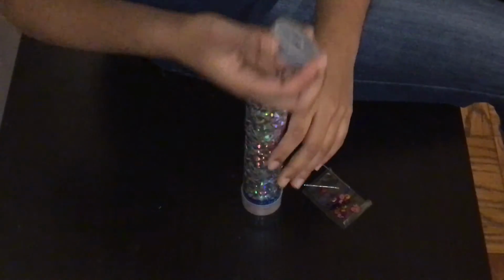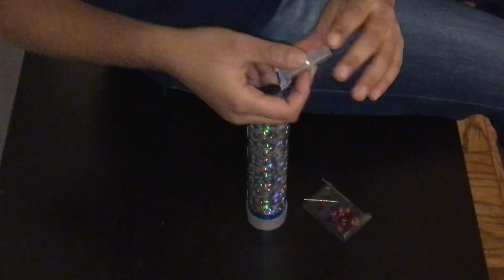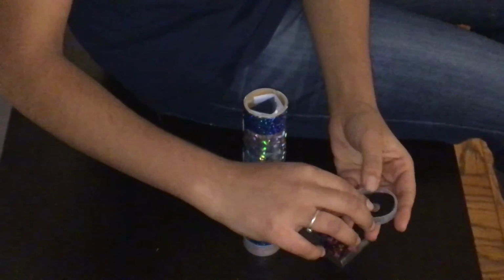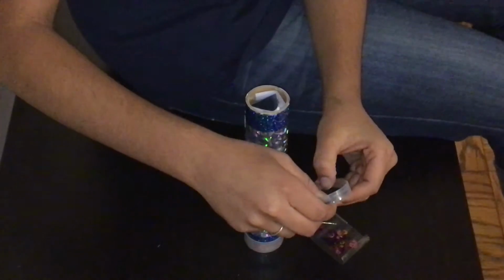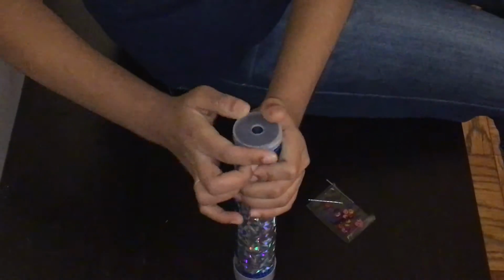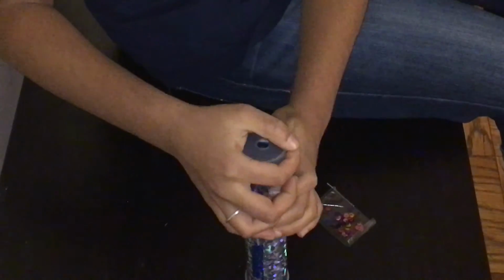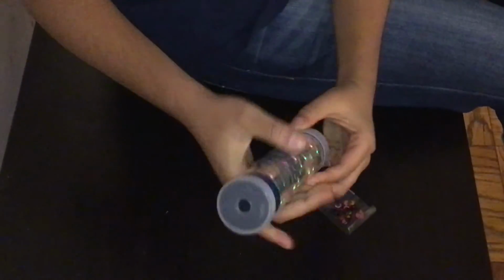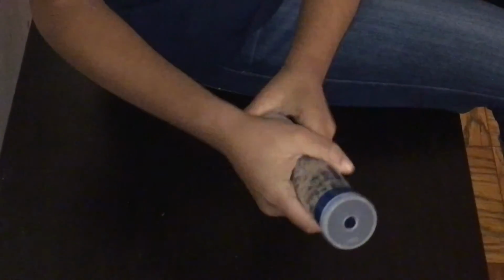Okay, so now we have your eyepiece and the eyepiece cover. So put the eyepiece cover over this and fit this over the other end. Make sure both ends are a little tightly secured. It's hard to push in at first, but just gotta make sure.